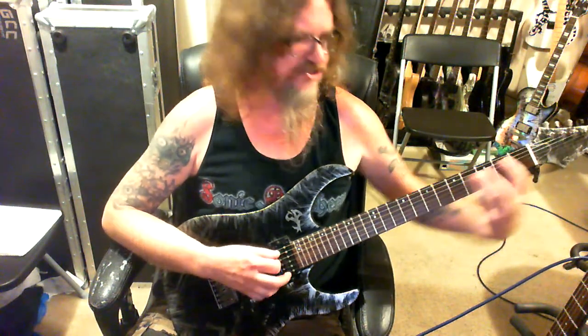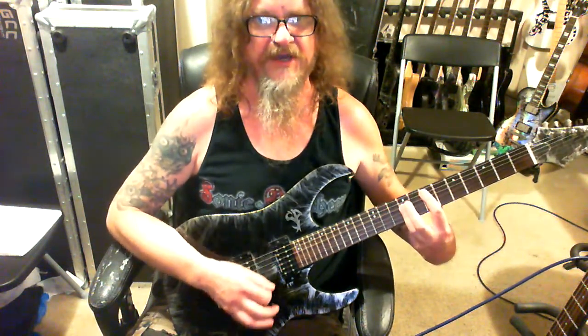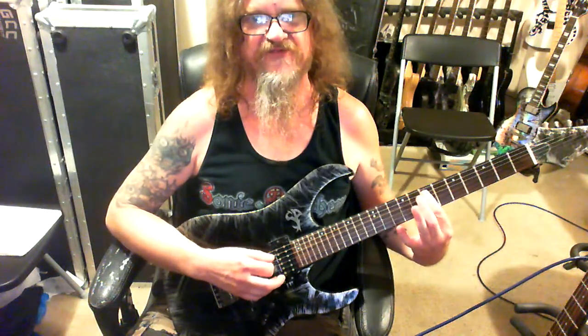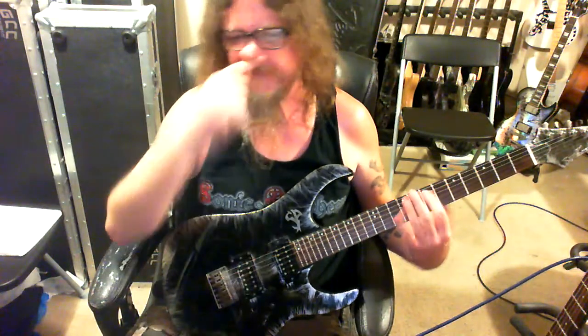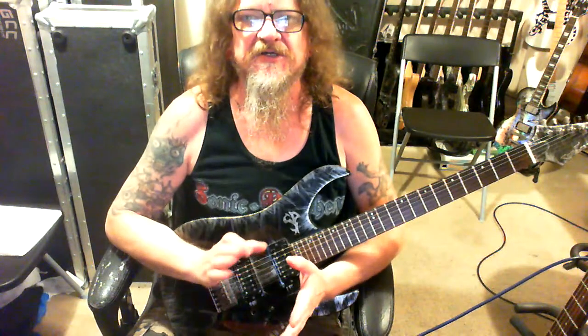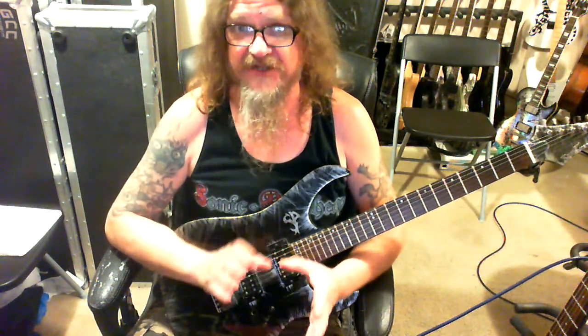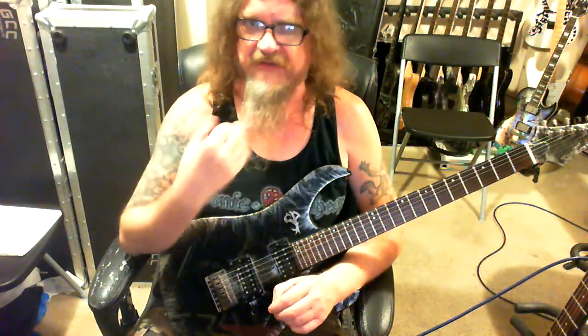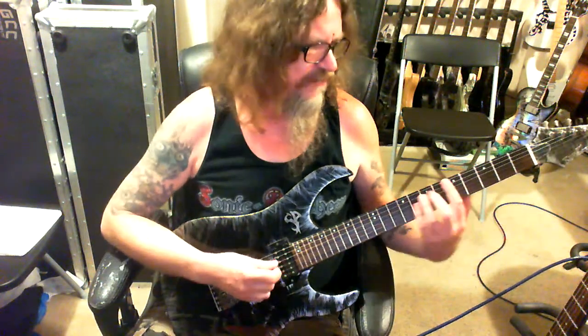So these are a movable shape. You can play them anywhere. So if I do it here, it's now E major, because the 7th fret on the A string is an E. Okay. So you want to memorize this little sequence here. And again, you should be writing this stuff down.